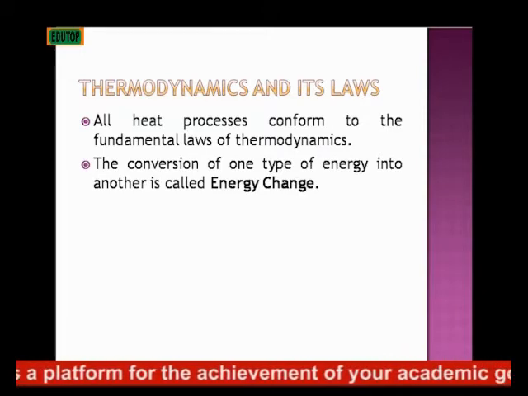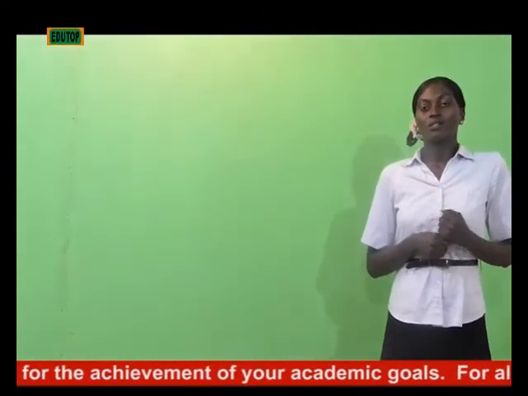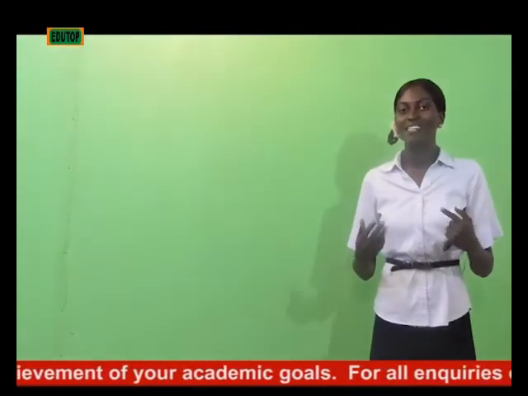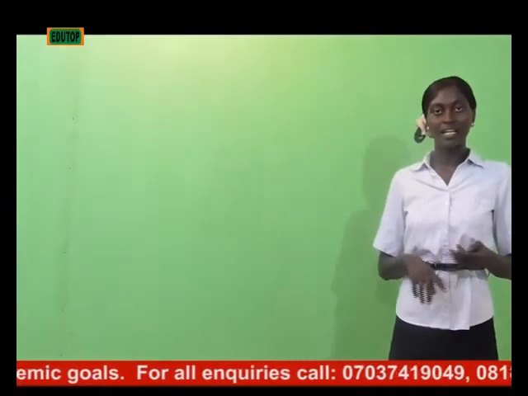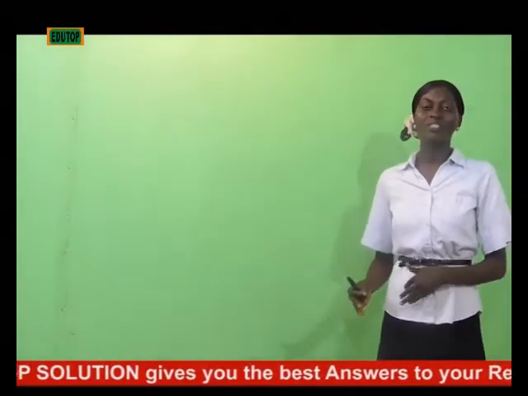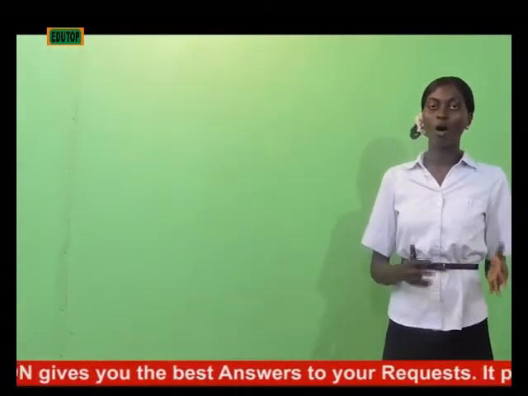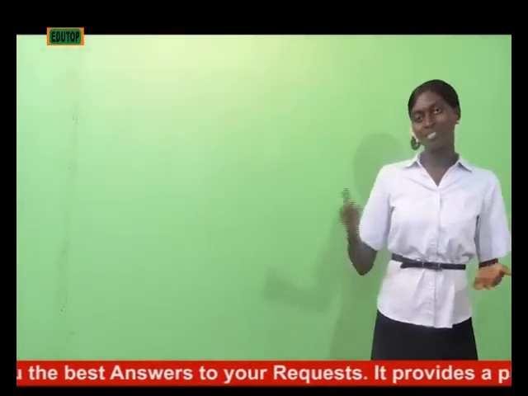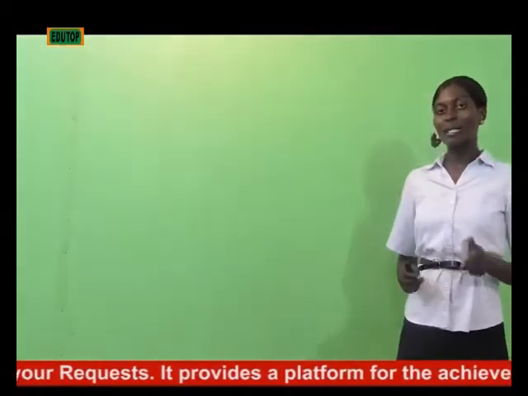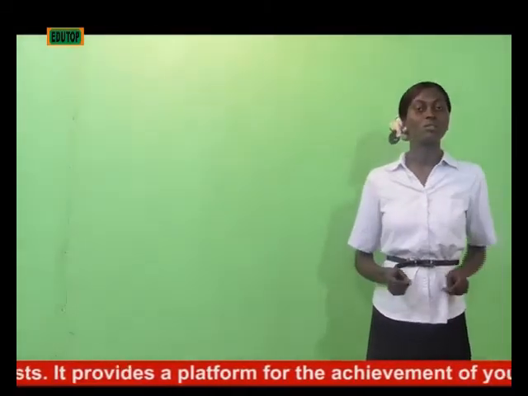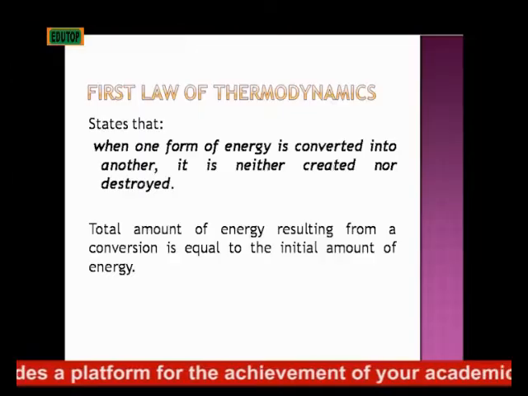into another. Casting your mind back to your elementary science, you remember that we said there are different kinds of energy. You have solar energy, kinetic energy, potential energy, light energy, chemical energy, and the likes. And these energies are being converted from one state to another. So the change or the conversion that occurs for the energy to be converted from one state to another is called the energy change.